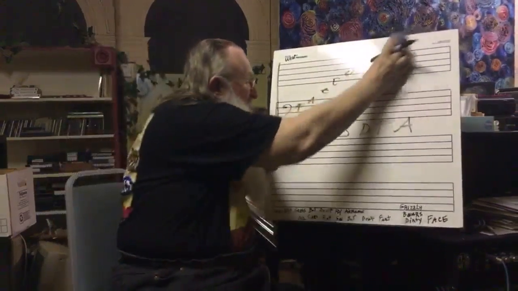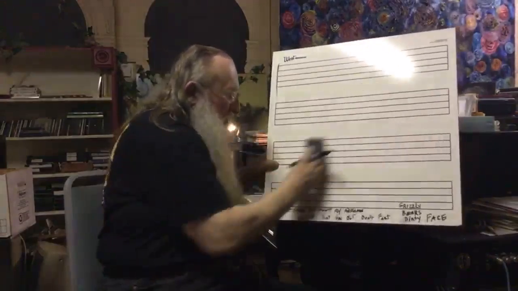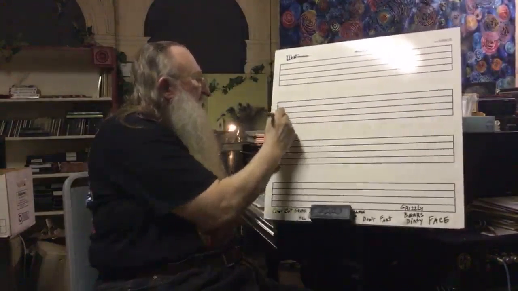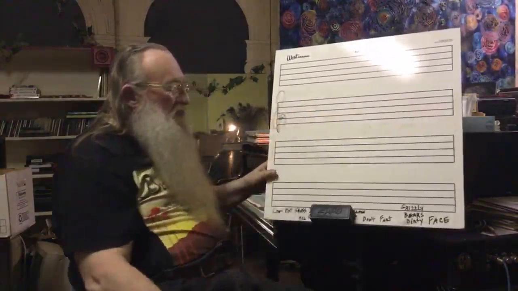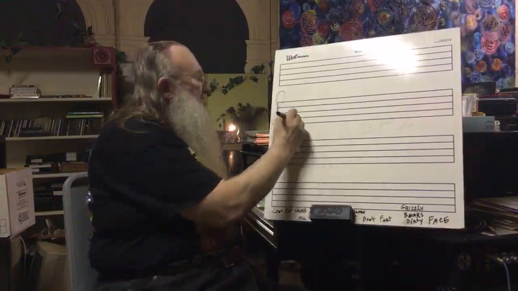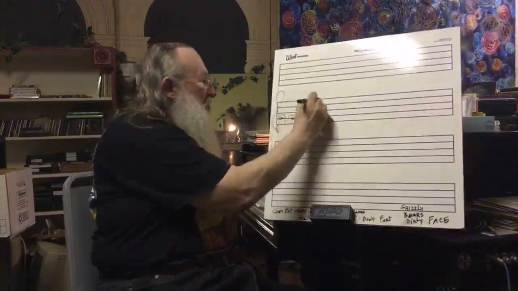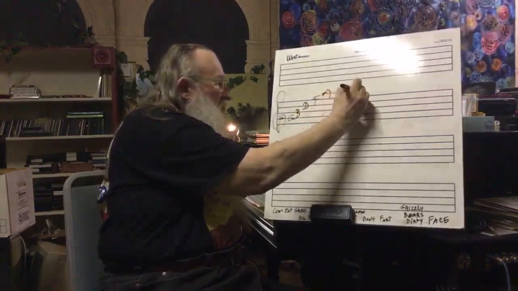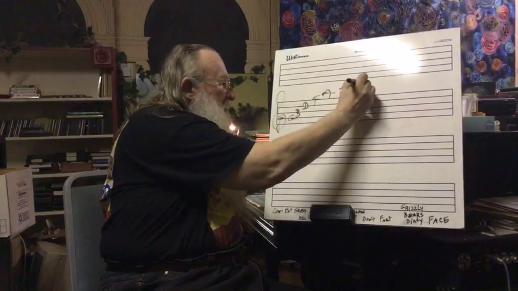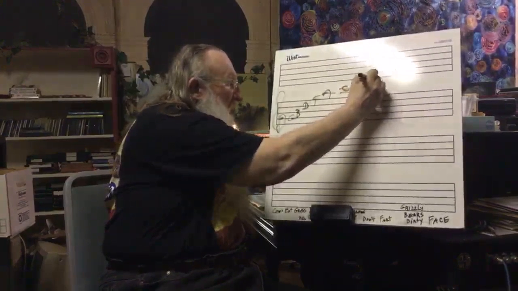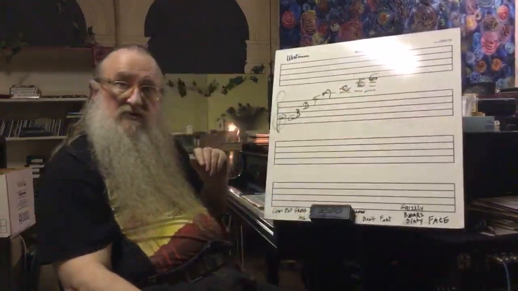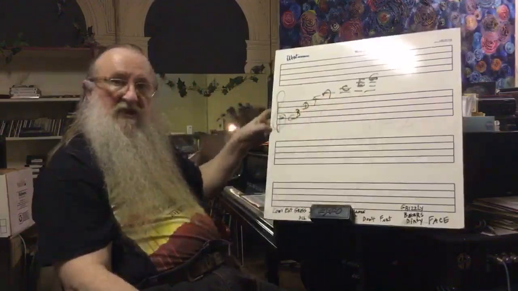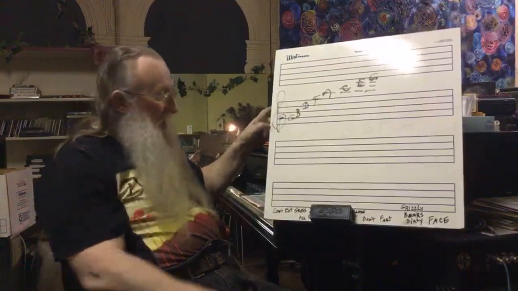If we're going to use the treble clef, put the treble clef here. Going to use the treble clef, then we go grass, but don't fly airplanes, cows eat grass. So you see, this one poem will work, and all you have to do is start on the letter name of the clef. Okay?